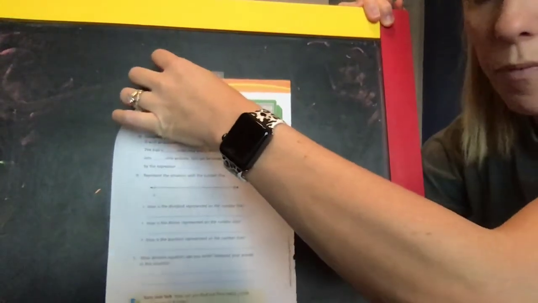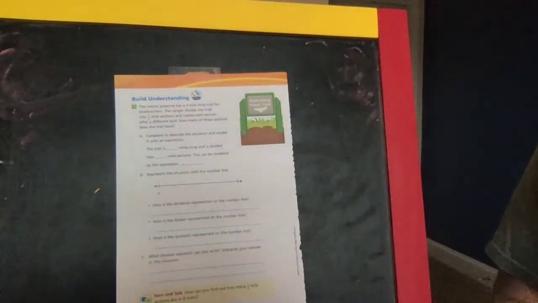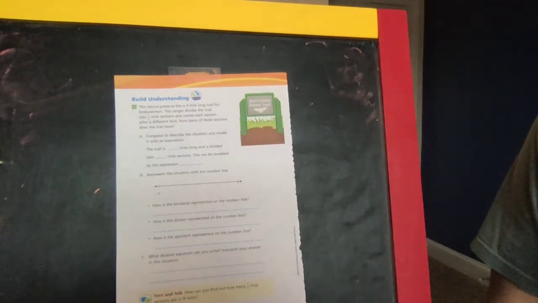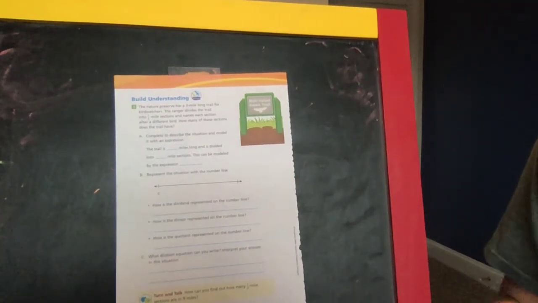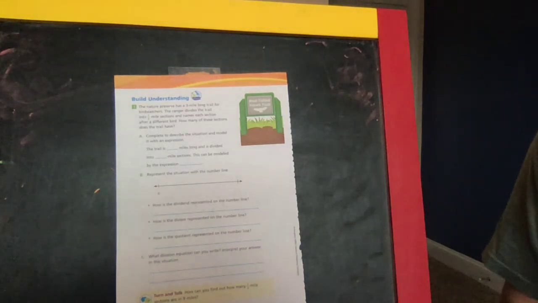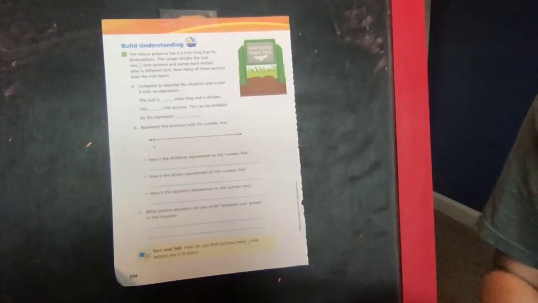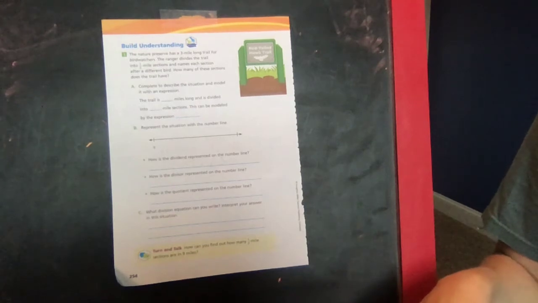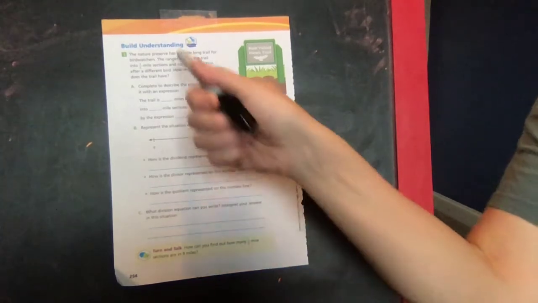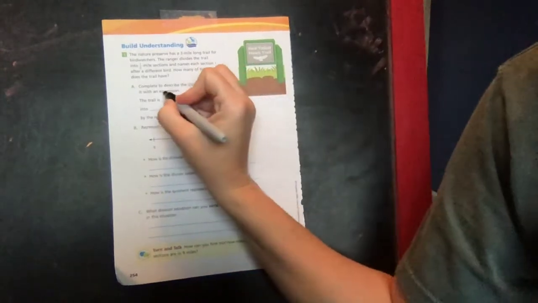Okay, let's turn to the back. The nature preserve has a 3-mile long trail for bird watchers. The ranger divides the trail into 1/2 mile sections and names each one after a different bird. How many of these sections does the trail have? Complete to describe the situation and model it with an expression. Pull that down some. The trail is blank miles long. How long is our trail? 3 miles, tells me right there.